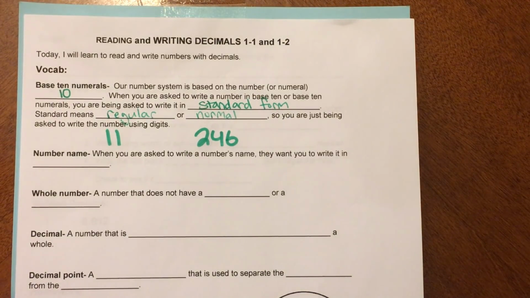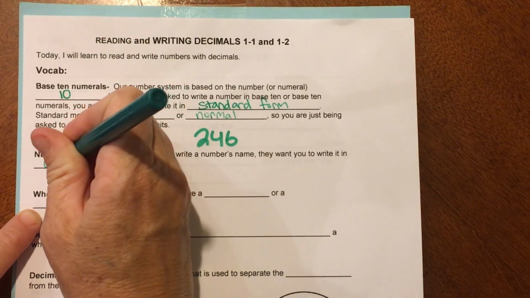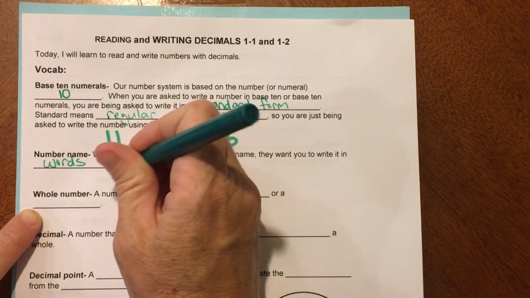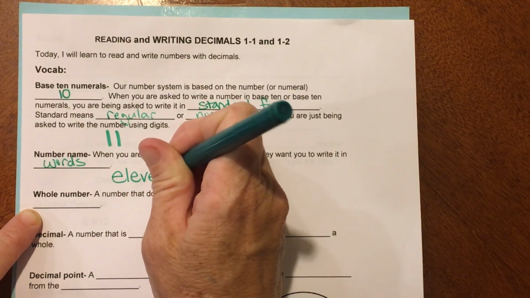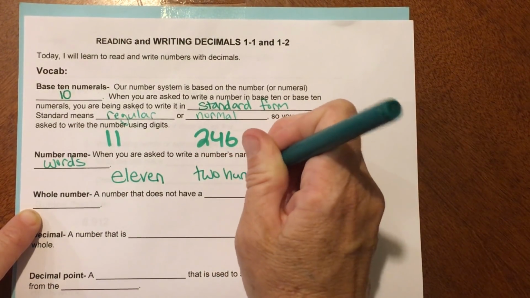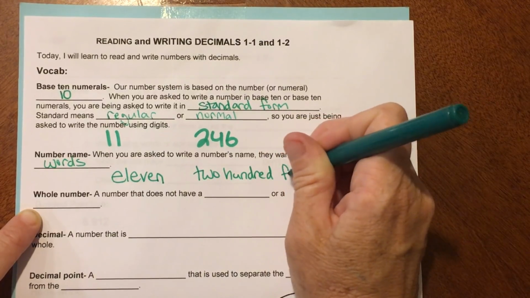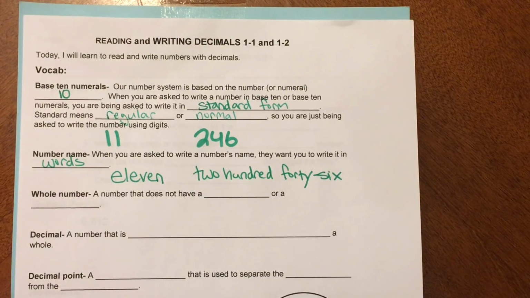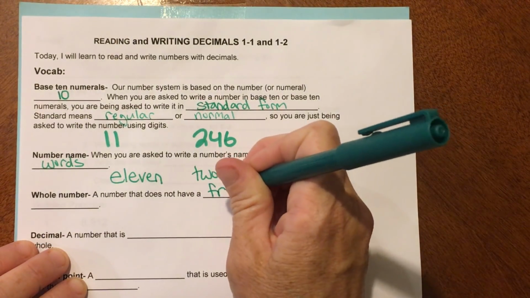Another form they might ask you to use is the number name. This one's a little bit clearer when you're asked to use the name of it. So they want you to write it using words. So for example, instead of 11, I'm going to write it this way, eleven. Instead of 246, I'm going to write it this way, two hundred forty-six.